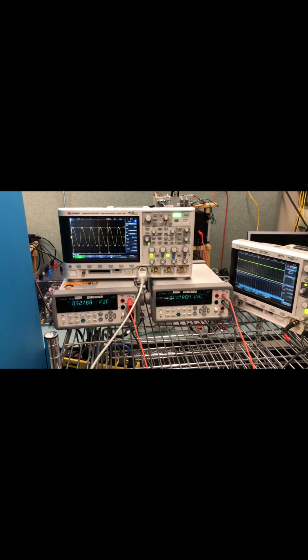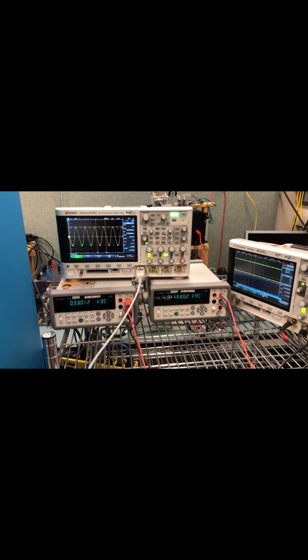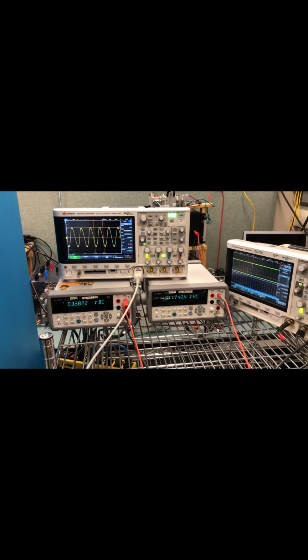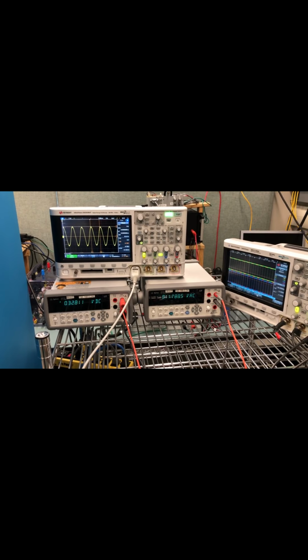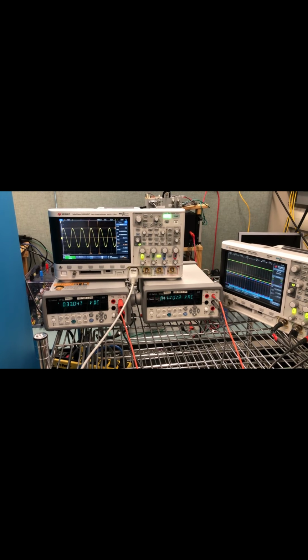I suppose everything is stable by now, and we are maintaining a good sine wave at the output. So this is the end of the demonstration for our fully functioning back-to-back converter.